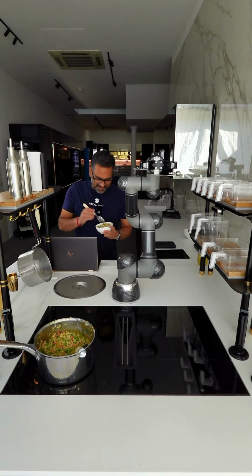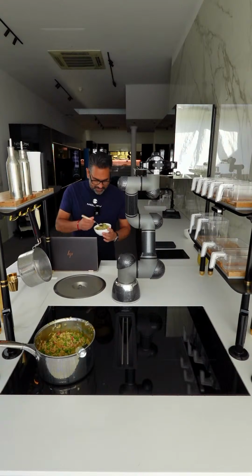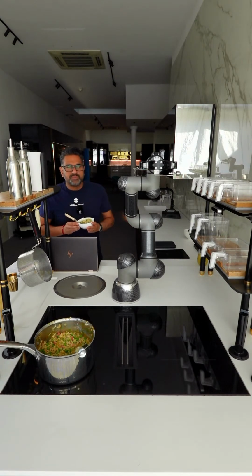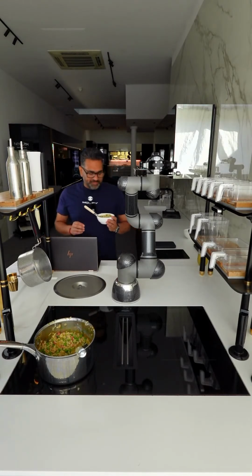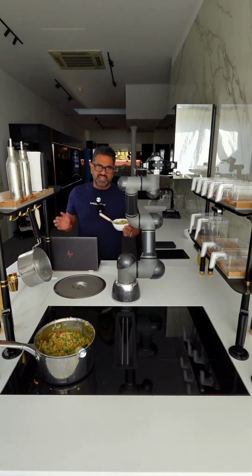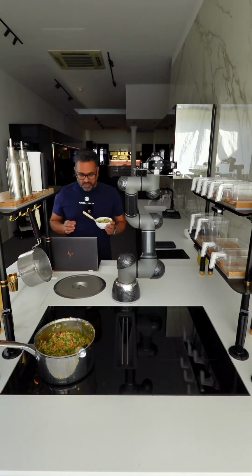Okay, here we go. Amazing, absolutely amazing. I mean, I've been to a lot of restaurants and this just tastes exactly the same. It tastes really good. You can even taste the Parmesan as well.